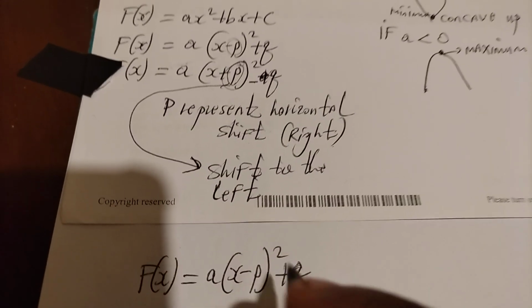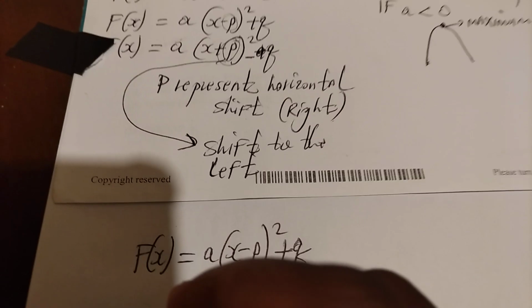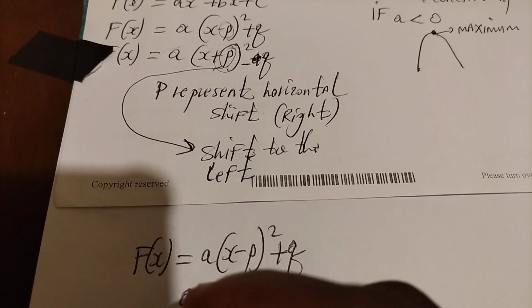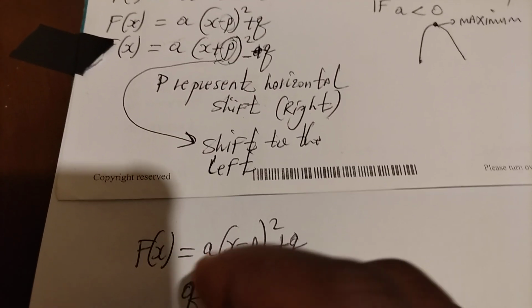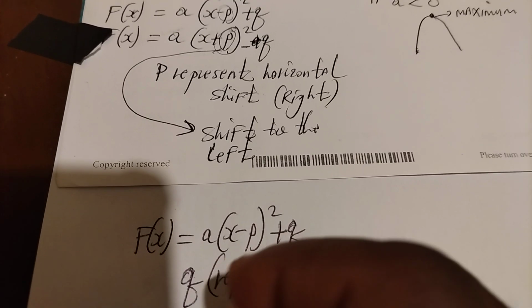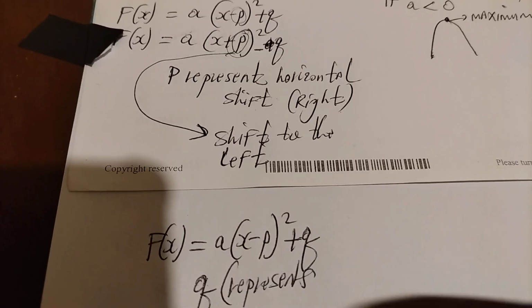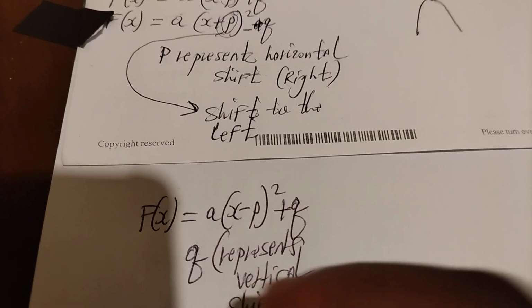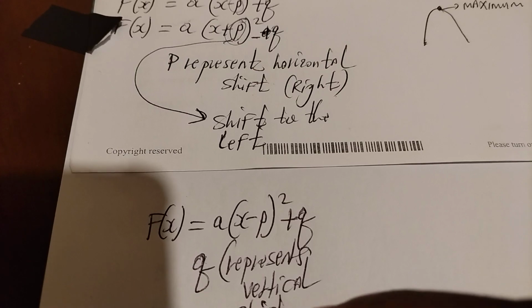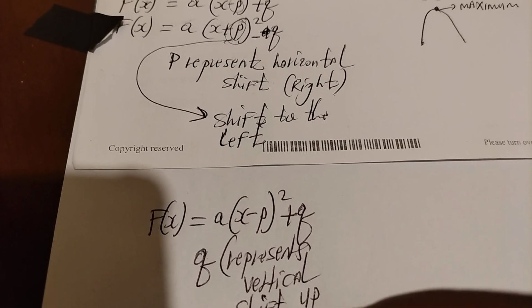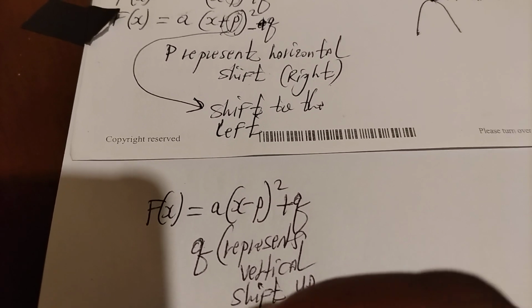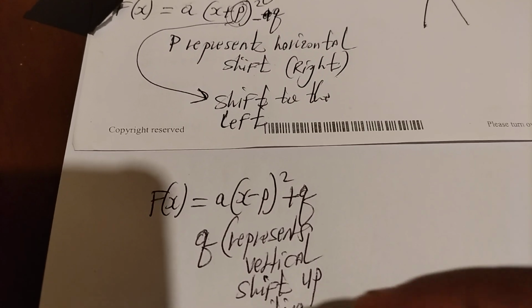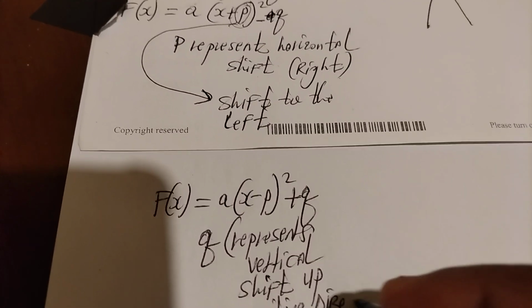I've dealt with the p. I want to deal with the q now. So you have a q here. Now please remember q, right? This q here represents what we call a vertical shift. It's a vertical shift, right? And specifically, it's a vertical shift up, in the positive direction. So that's the positive shift up. It's a positive direction because y is positive above, right? So that's very, very important to understand.